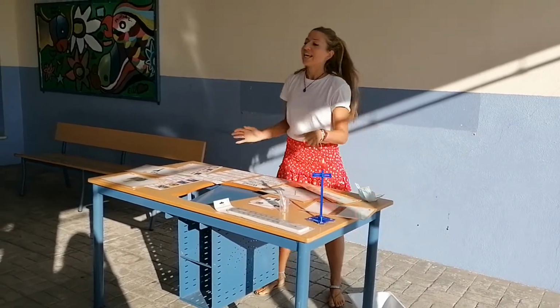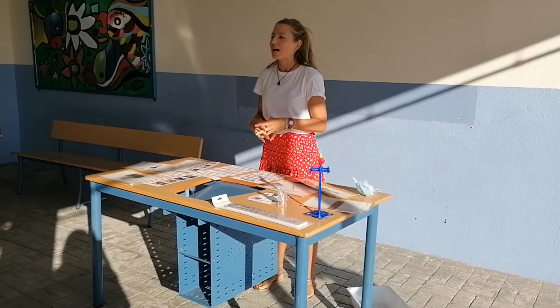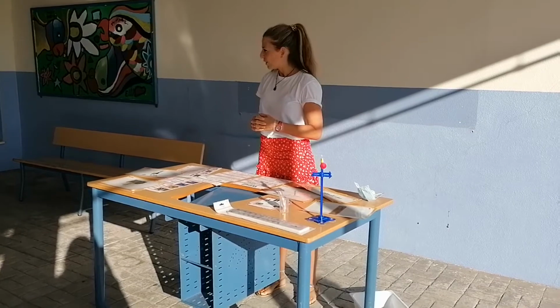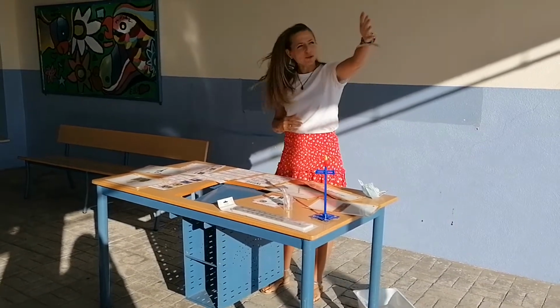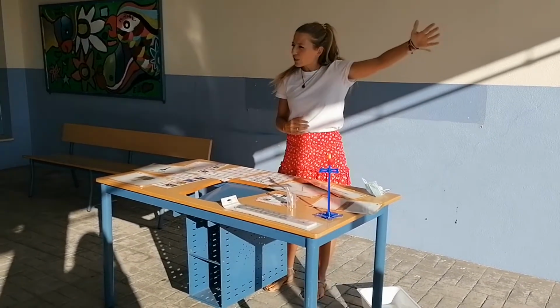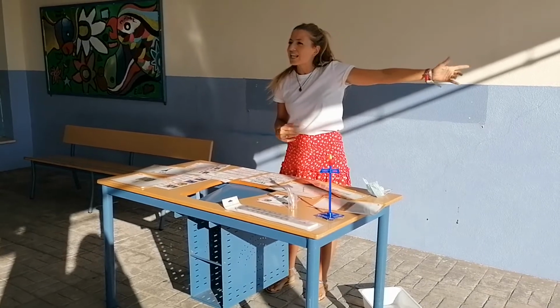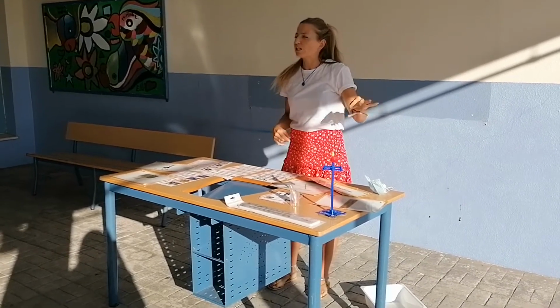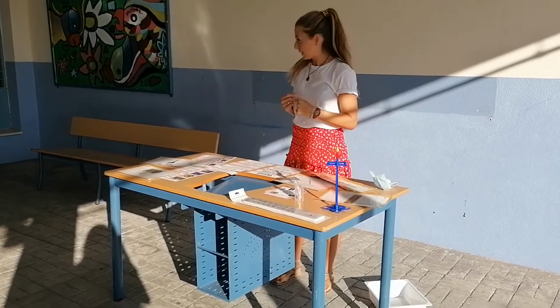Guys, today we are going to learn about the weather. We learn about the atmosphere. Look at the atmosphere. The first layer of the atmosphere is the troposphere. And in the troposphere is where the weather happens, right?